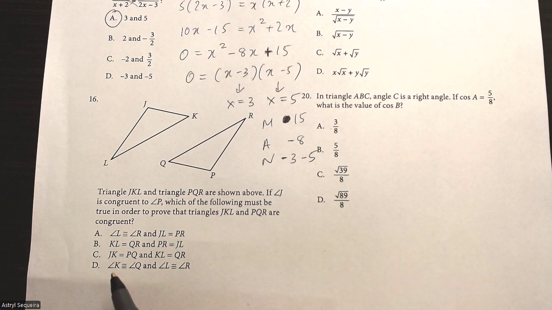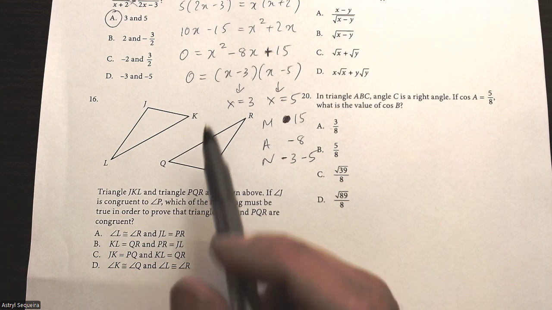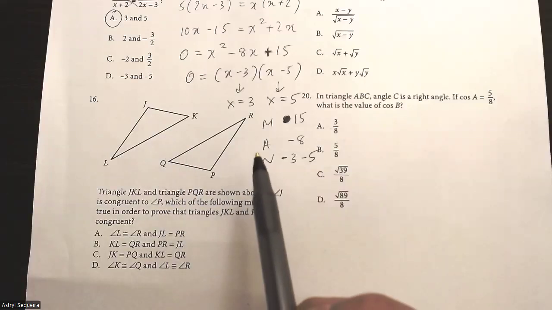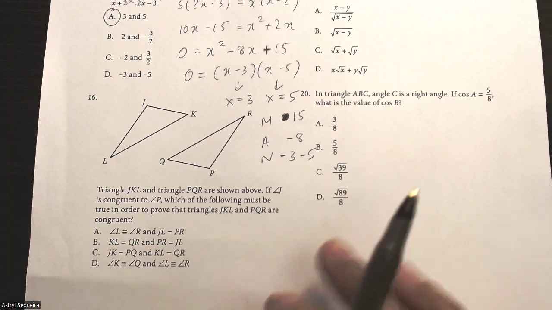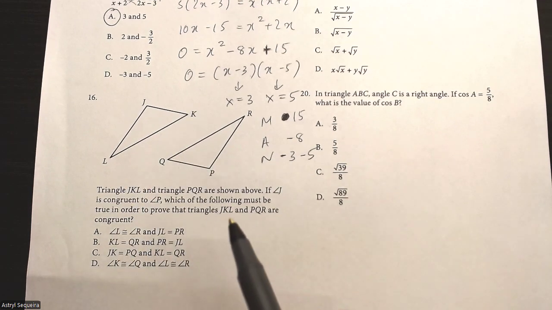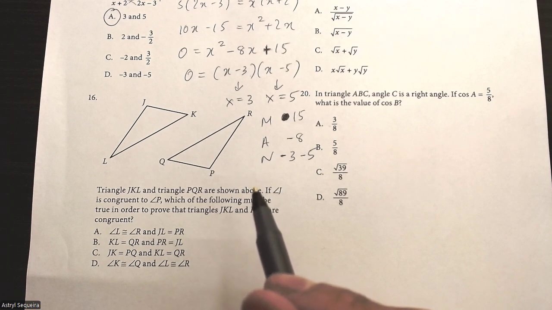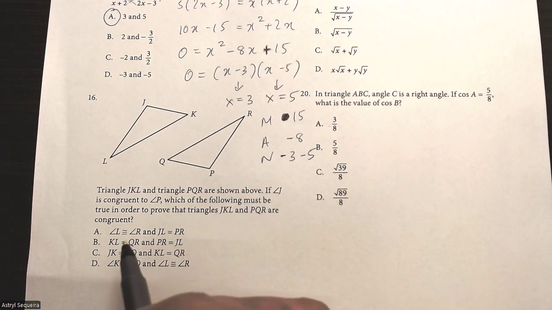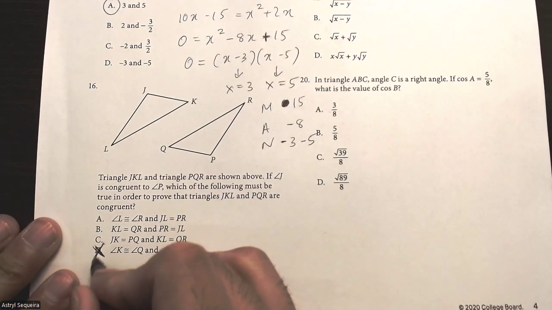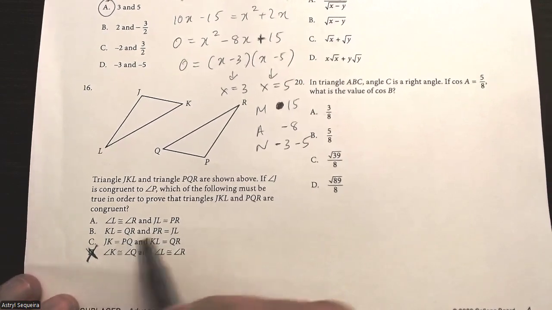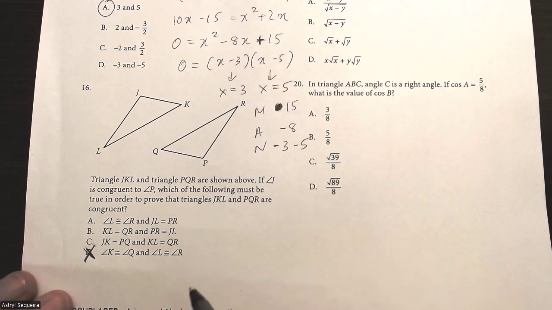Angle K equals angle Q, and angle L equals angle R. If we do angle, angle, angle, it'll only prove that the triangles are similar. But to prove that the triangles are congruent, we need to make sure one of the sides is the exact same as the other side in the question. So this option is automatically ruled out because you can only do angle, angle, angle for similar questions. It means it has to be one of these three options over here.